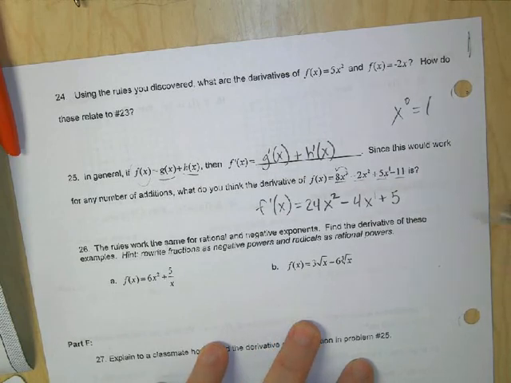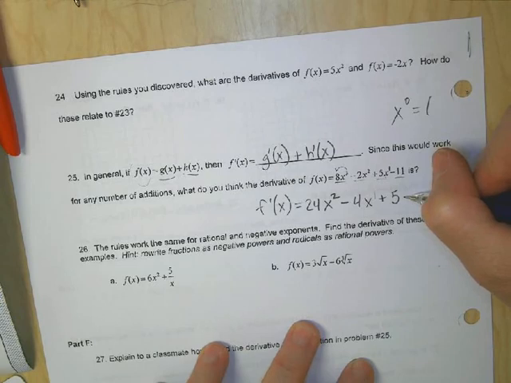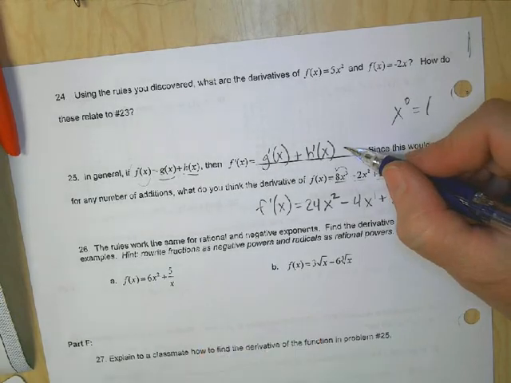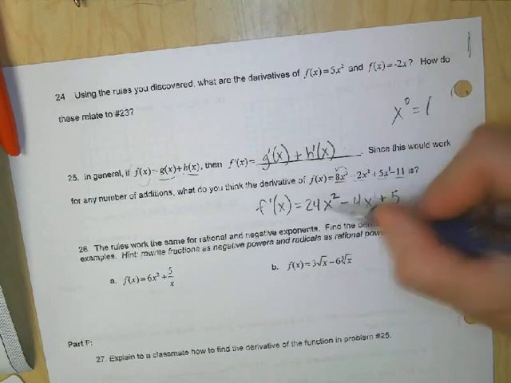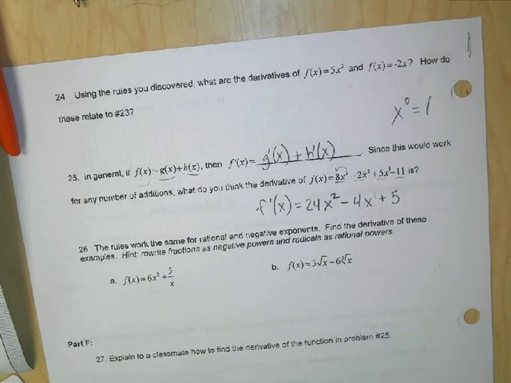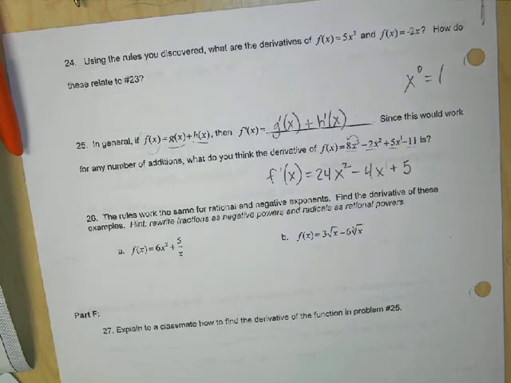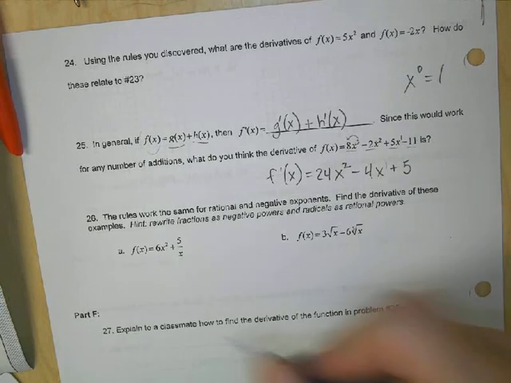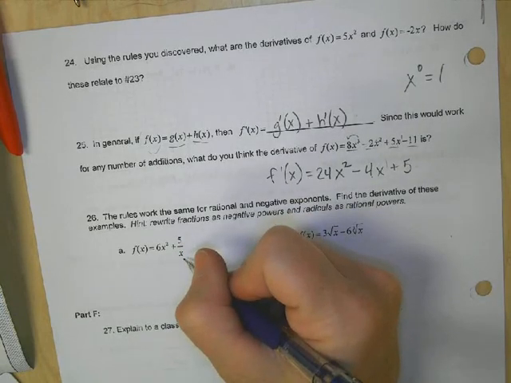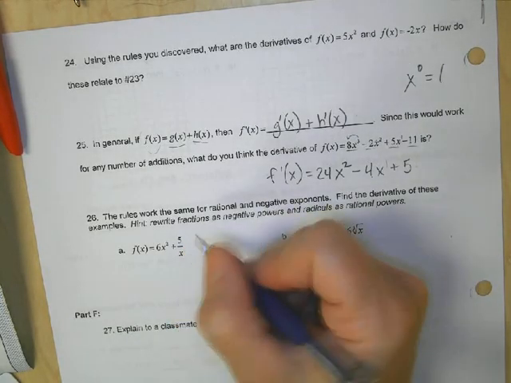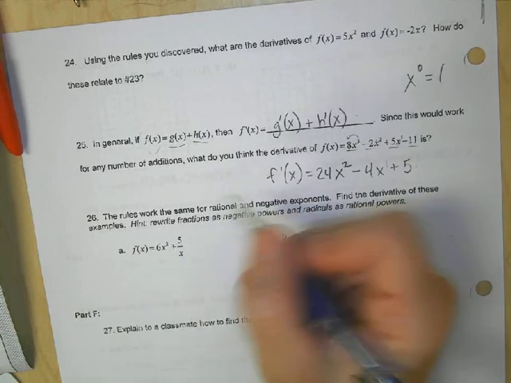Okay, so here is the answer to number 25, and this is like the little formula for it. So we're just taking the derivative of each piece, and that's it. All right, number 26, we've got to remember how to rewrite negative and positive exponents. So when you have a fraction, you can move what's in the denominator up to the numerator by changing the sign of the exponent.